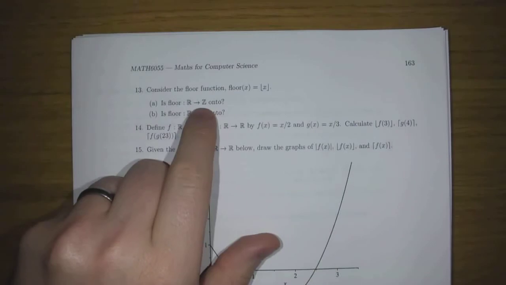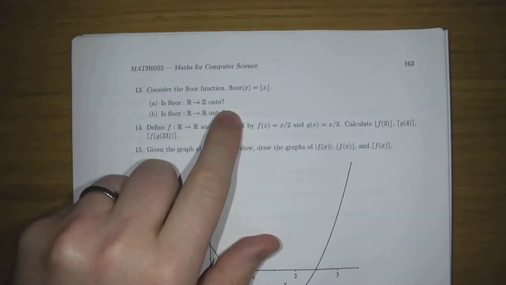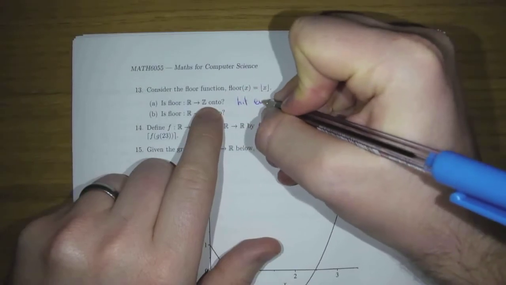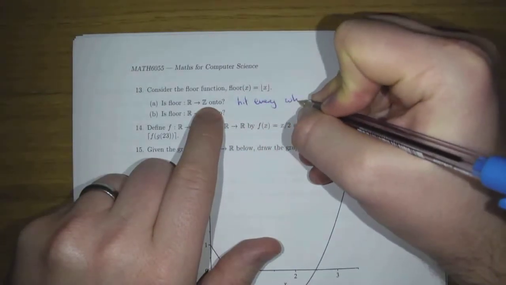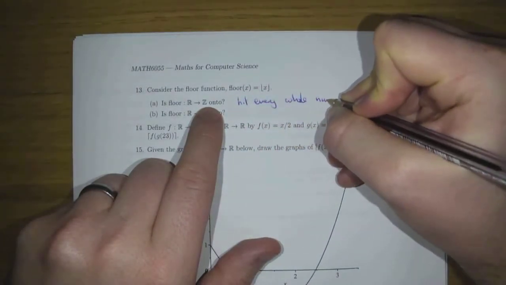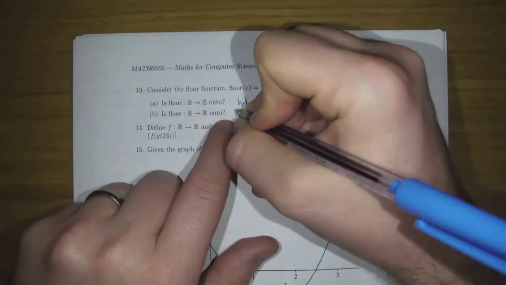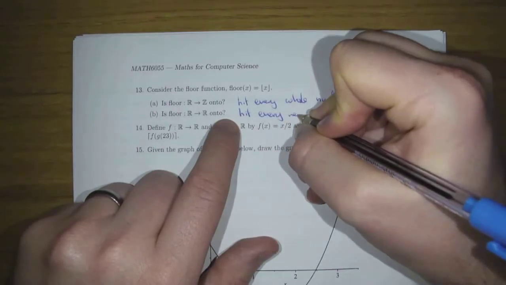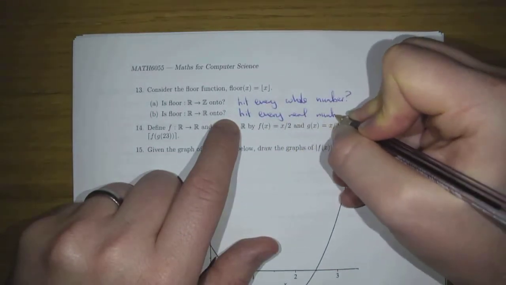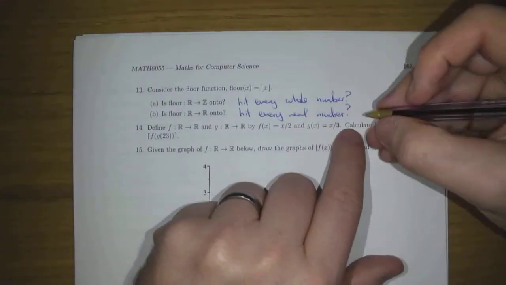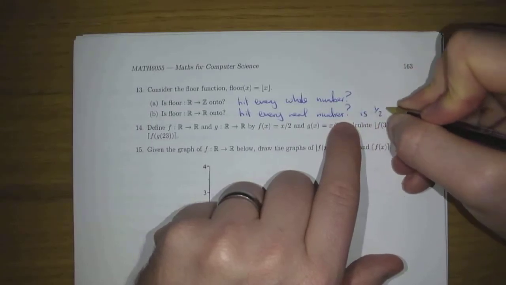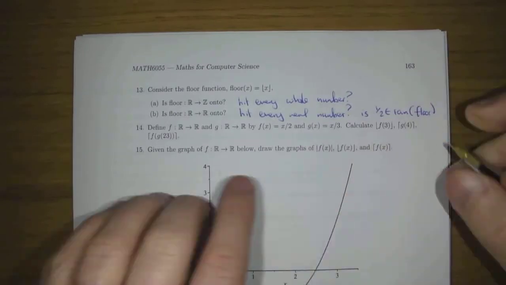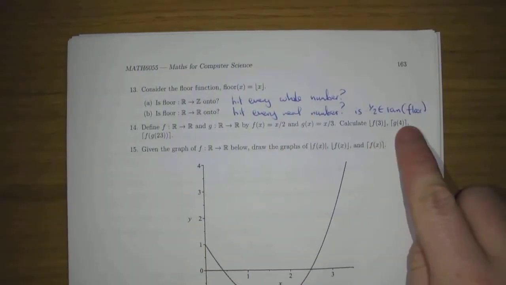Okay, so here the floor function. First one is saying, is it onto the whole numbers? Does it hit every whole number? Does it hit every real number? For example, is a half in the range of floor? Okay, these are pretty straightforward.